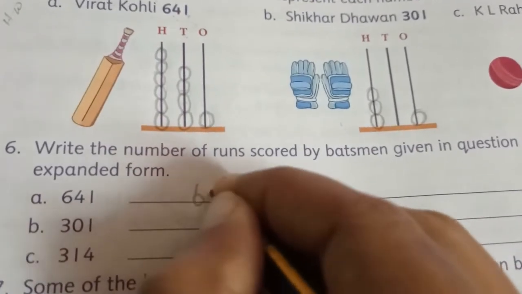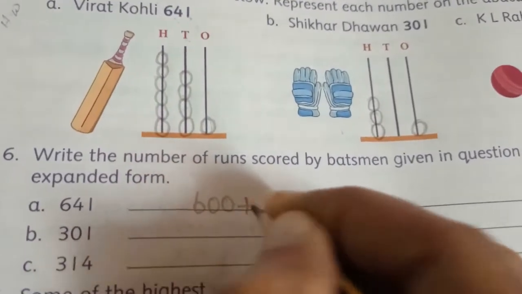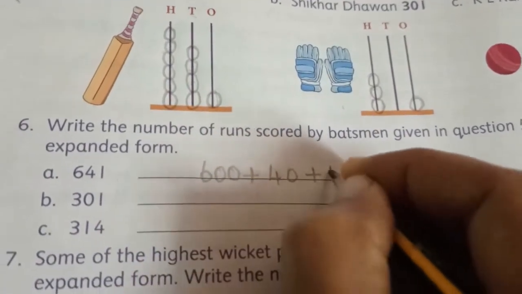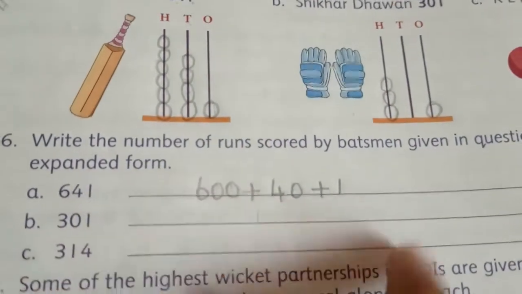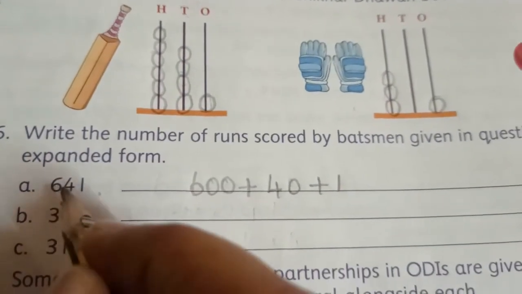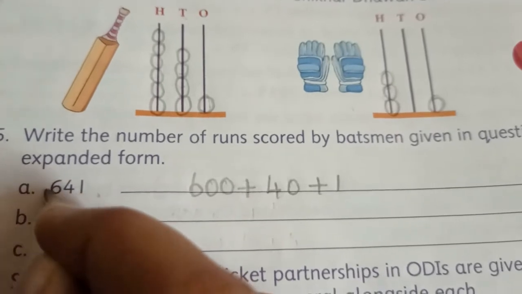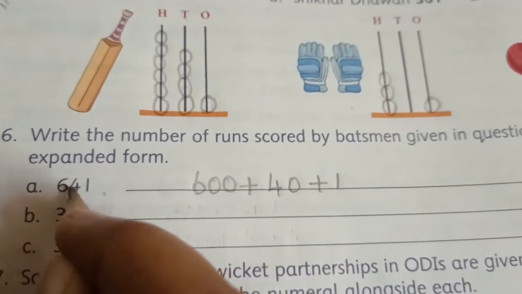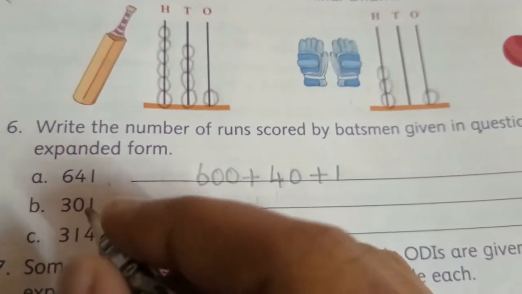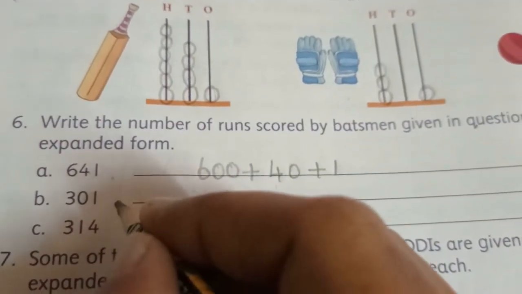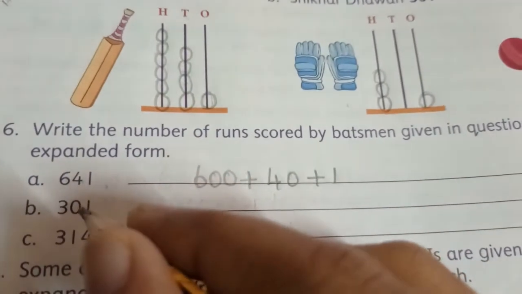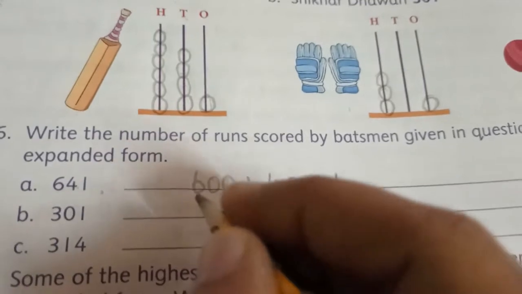First write 600 plus 40 plus 1. 641 is a 3-digit number, it has ones, tens and hundreds. So 600, 4 tens and 1 one. So it's the same. You can do the next question. Children, please do the next question.